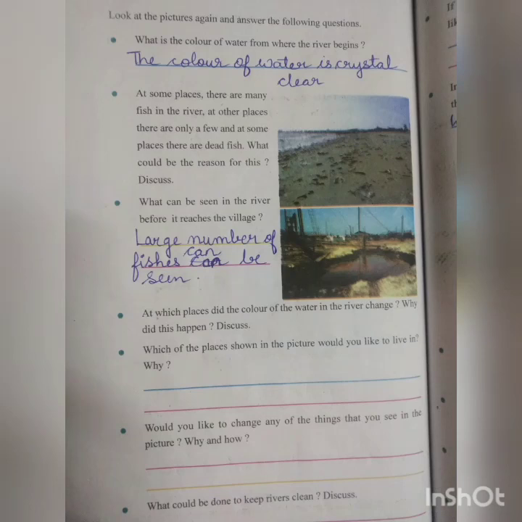Okay, so let us start with our EVS work. Get back with your textbook and be ready. So now, before opening the book, let's quickly revise what we have learned yesterday.